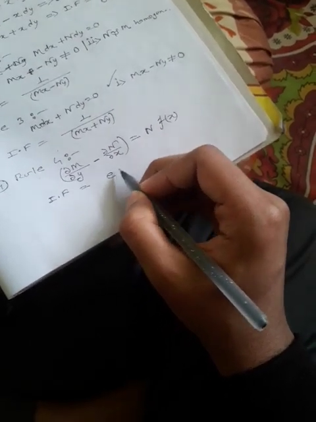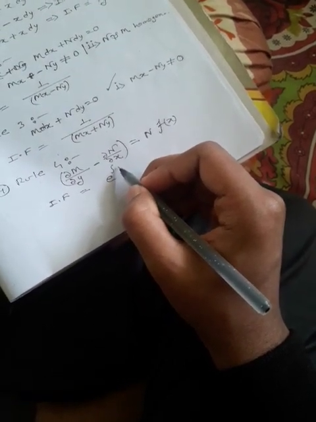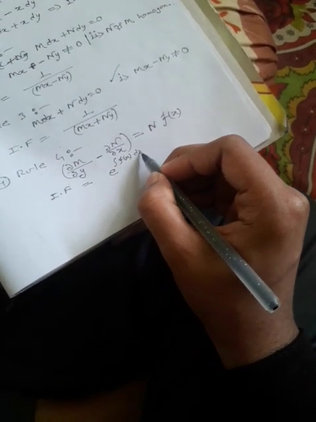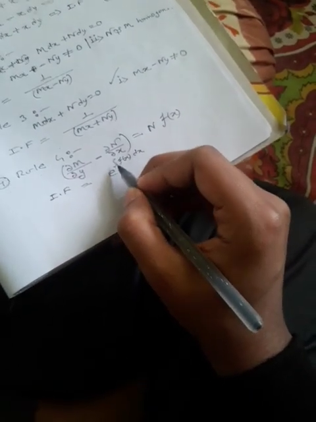That's our very commonly known e to the power integral of f of x dx, the integration of f of x with respect to x, whole to the power e.